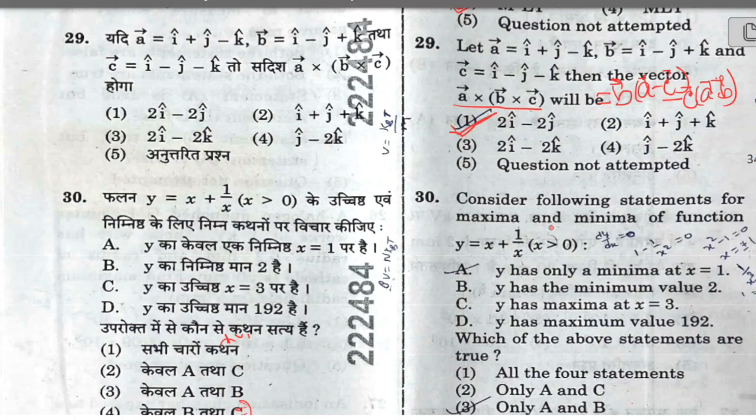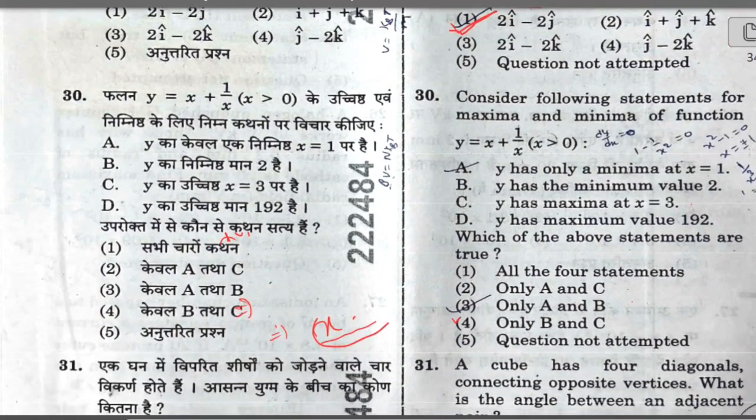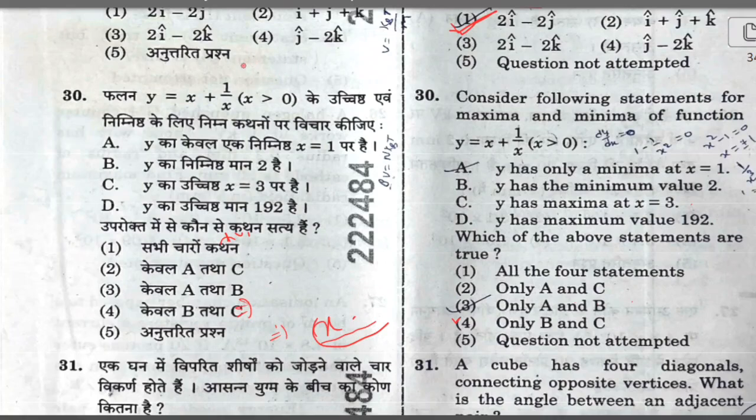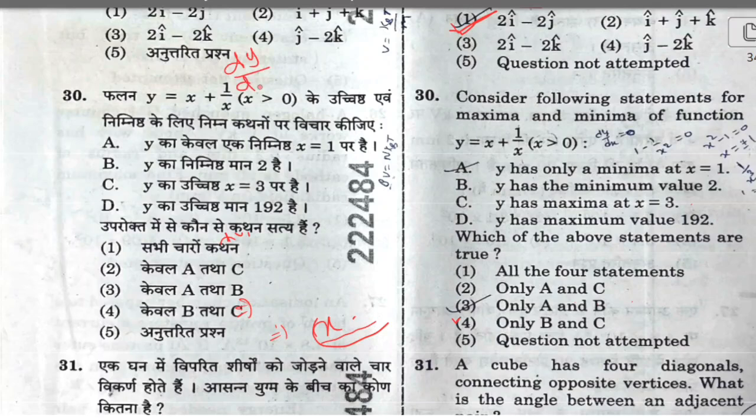Next, consider the following statements for maxima and minima of the function y equals x plus 1 by x. Okay, so to find maxima or minima of a function, you have to set the first derivative equal to 0. So it will be 1 minus 1 by x square equals 0. So from here x equals plus minus 1, but the condition is given that x is greater than 0.